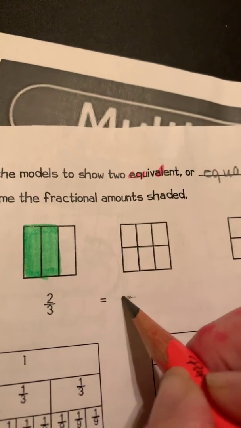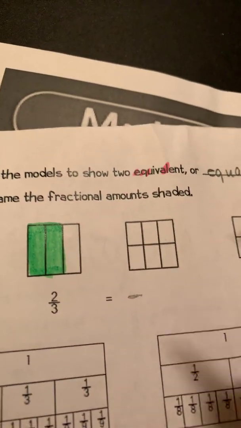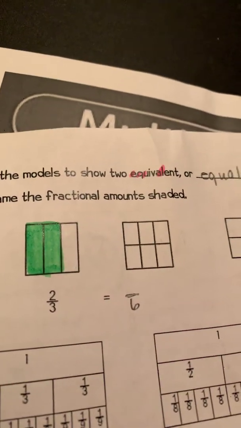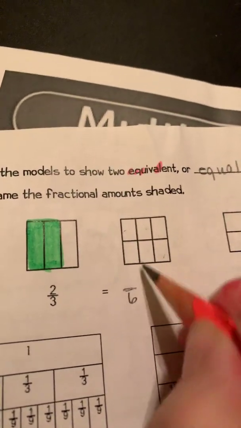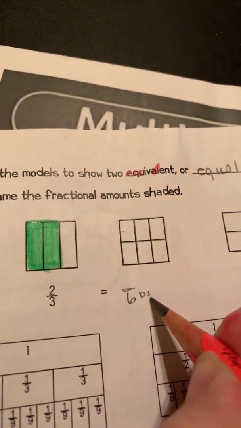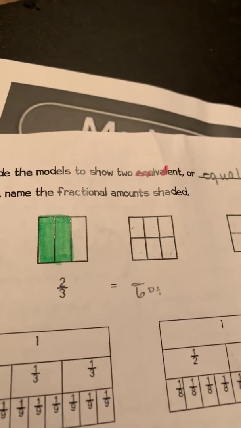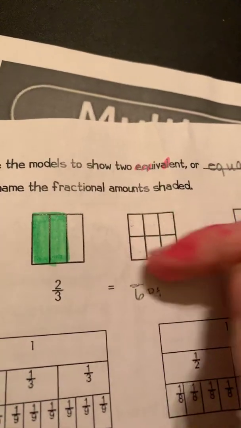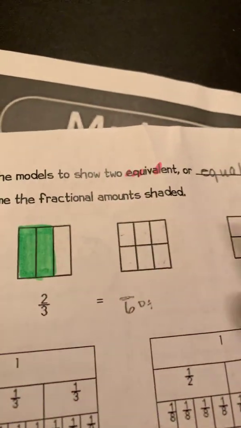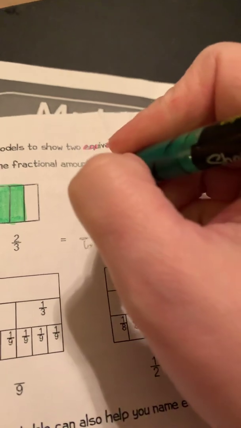Sophia, what would be the denominator for my other fraction over here? 6. How did you know that, Sophia? Because there's 6 pieces. That's right. And my denominator says I'm divided into 6. Very good. I want y'all to look at the 6ths. How many of these do y'all think I need to color or shade to be equal or equivalent to 2/3? 4, I agree.